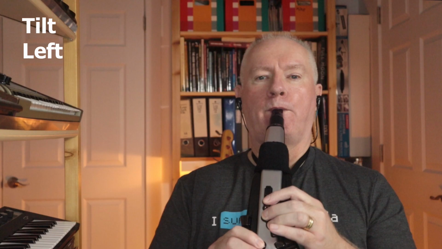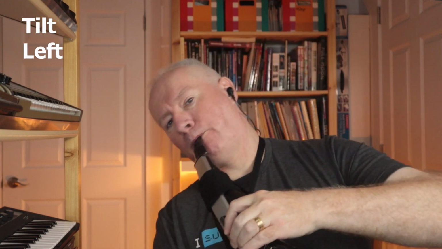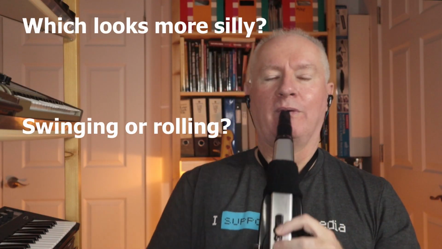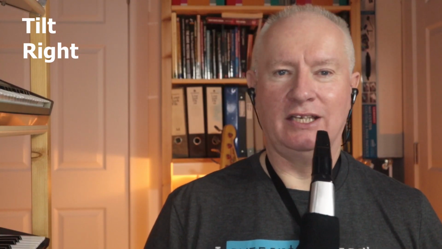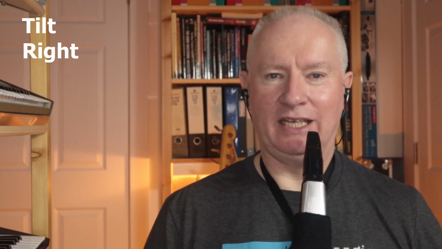So you notice this time the full range is from hard left to hard right. So now let's try tilt left. This is where my playing differs from what Roland anticipated. To them, tilt left is this. And that's the same as rolling to the right for me. Similarly, tilt right is they intended a swing to the right, whereas for me it's a roll to the left.